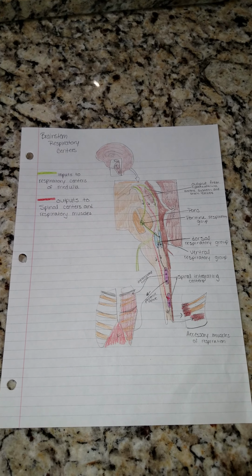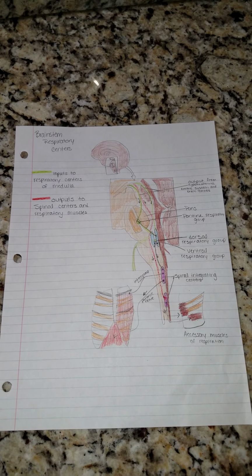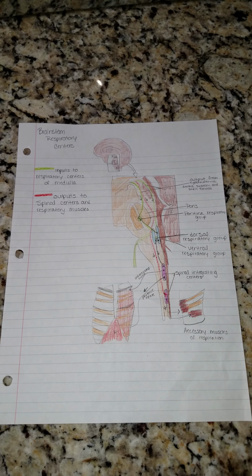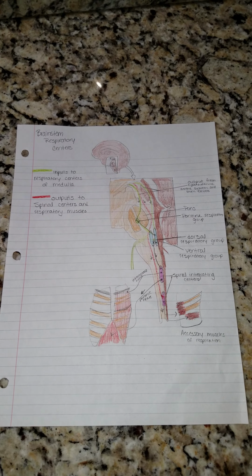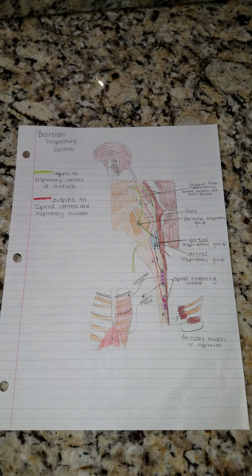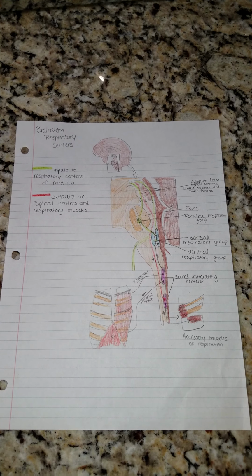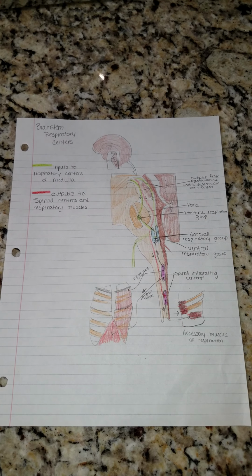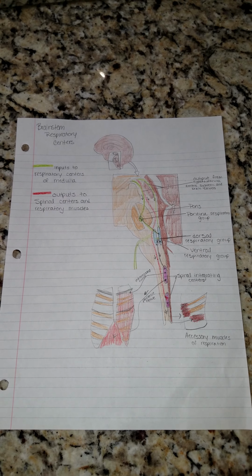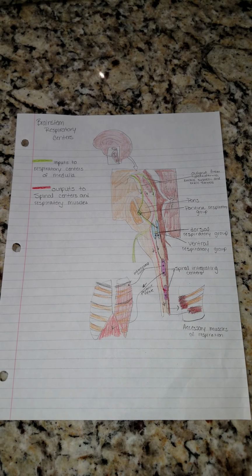We're going to look at the brainstem respiratory centers. Breathing depends on repetitive stimuli from the brain. This happens because skeletal muscles cannot contract without nervous stimulation, and also because breathing involves many muscles acting together and therefore requires a central coordination mechanism.